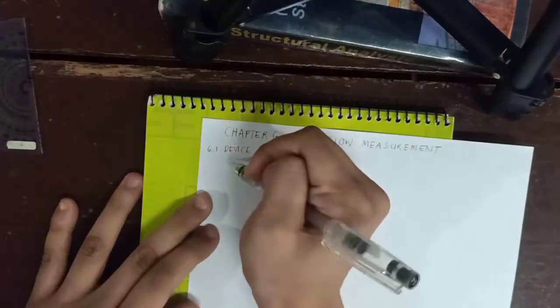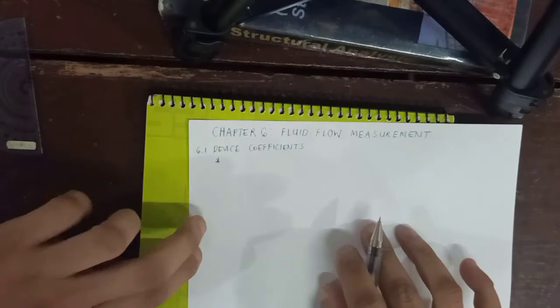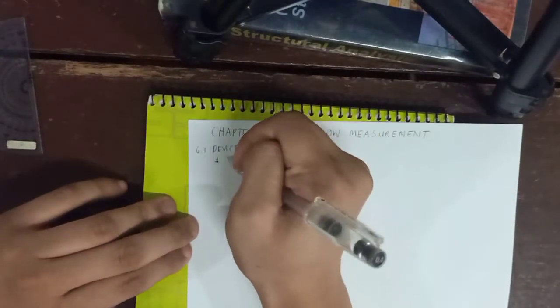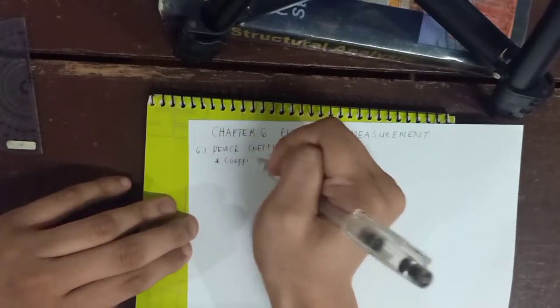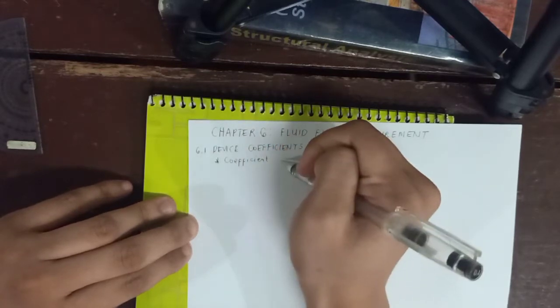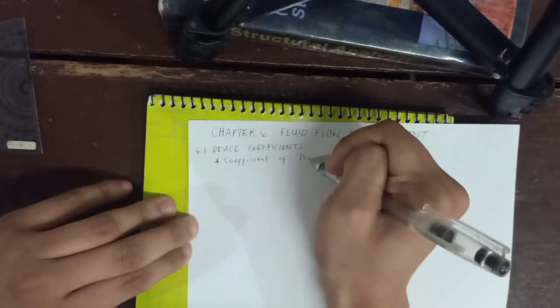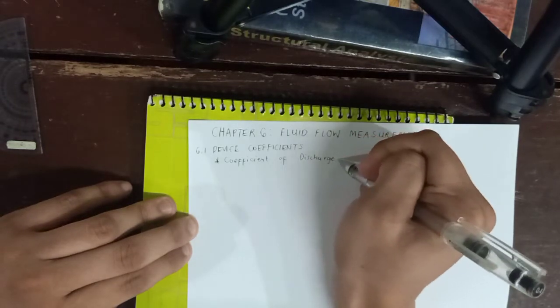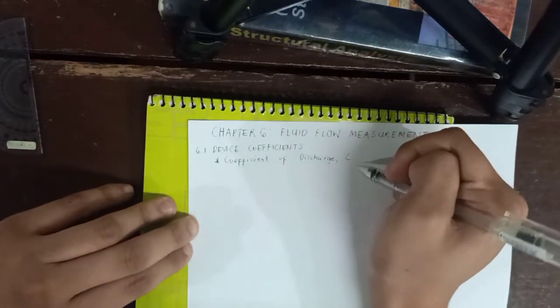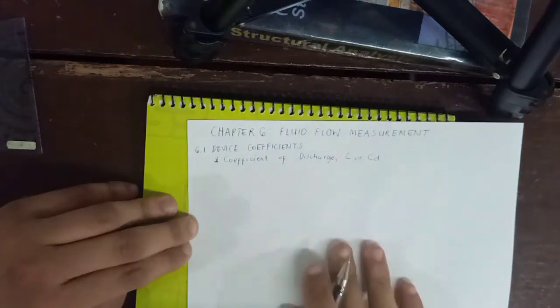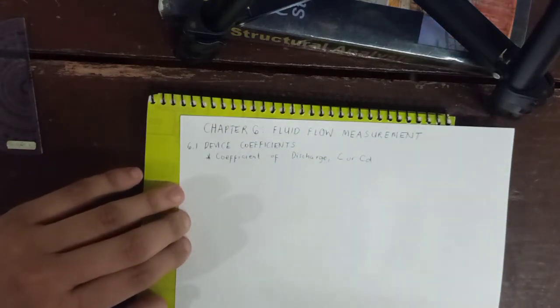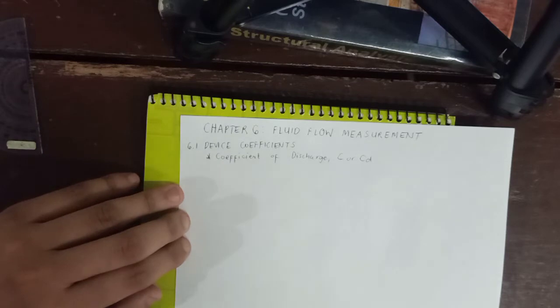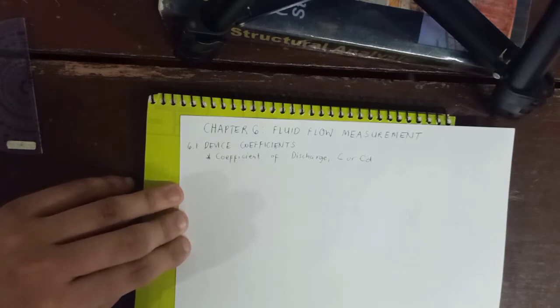So let's start with the coefficient of discharge, or C or C sub D. When we are talking about this topic, the coefficient of discharge is the ratio of the actual discharge through the device to the ideal or theoretical discharge, which would occur without losses.